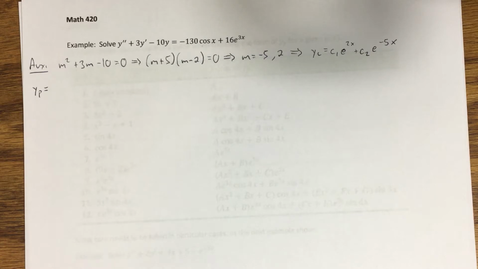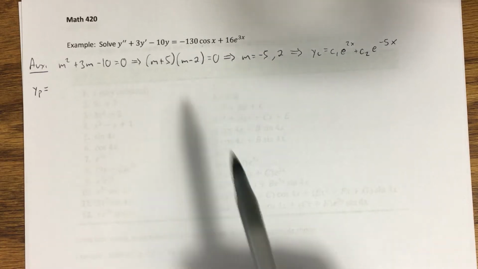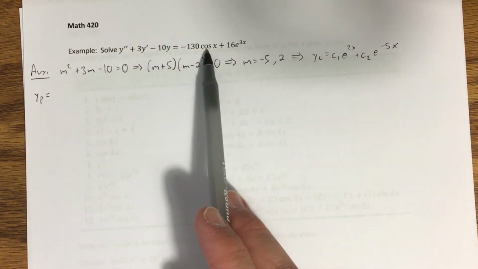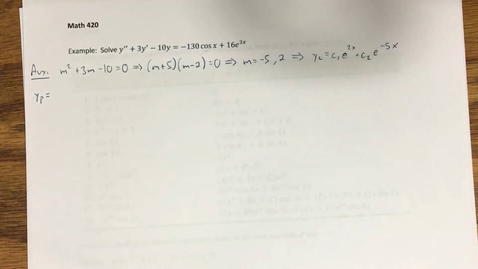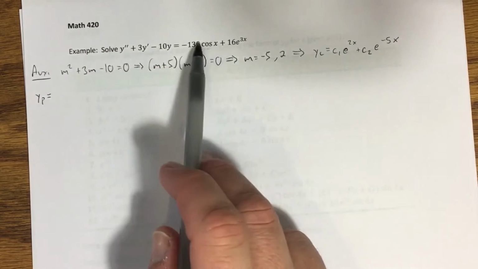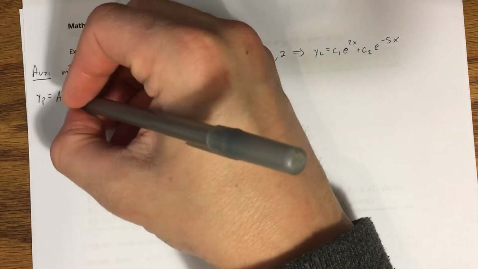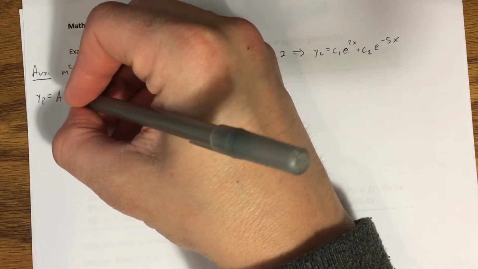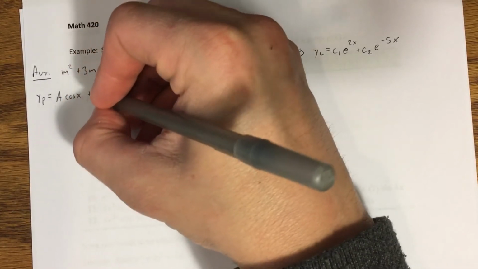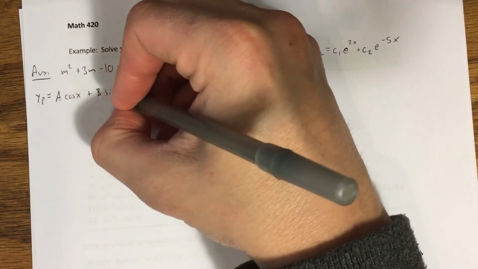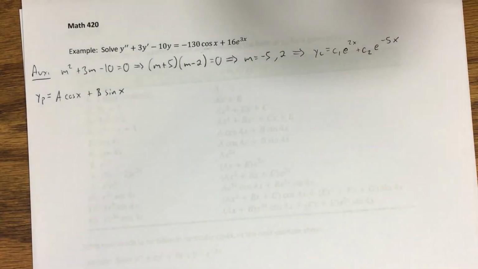You need a sine and a cosine, because successive derivatives of this function will produce both sines and cosines, depending on how many times you differentiate. So for this first function, because I'm seeing a cosine of x, I'm going to assume that my particular solution has an a cosine of x plus b sine of x showing up in there somewhere.